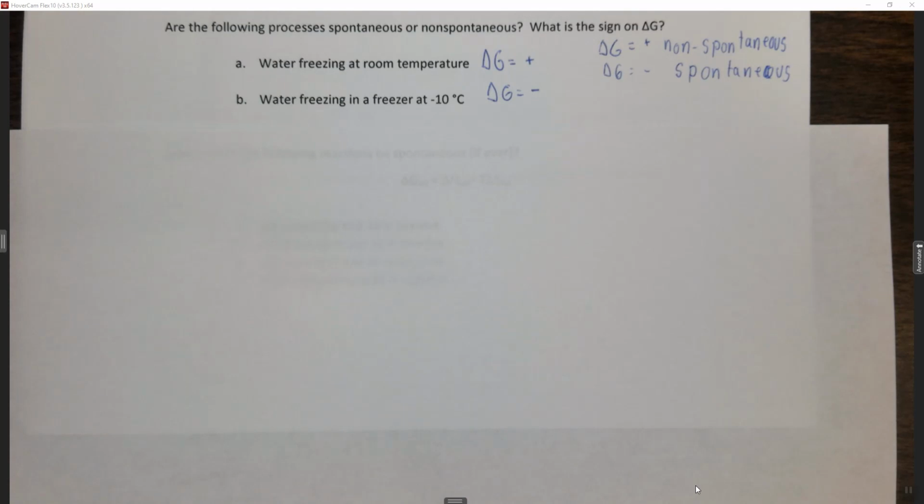So one thing we can already see just from this question is that the temperature plays an effect on whether delta G is positive or delta G is negative. And as I mentioned before, the delta H and the delta S also play a role. So the entropy and the enthalpy, delta H, play a role as well.